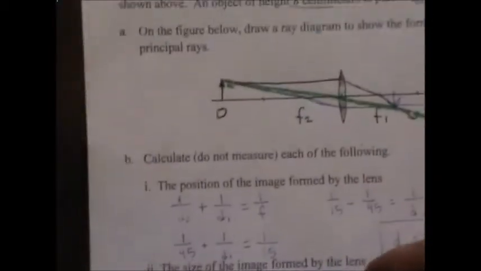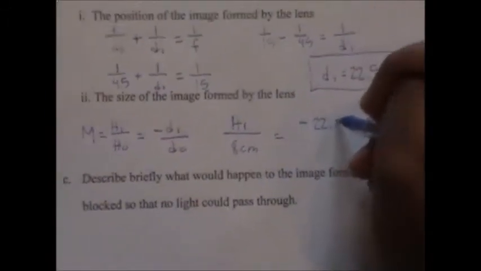We know the height of the object because it's given right here, which is 8 centimeters, and it's equal to the distance of the image, but negative, which we found in the previous problem, 22.5, over 45, which is given to you right here as the distance of the object. To find that, we will do height of the image times 45 equals negative 22.5 times 8. You multiply these two, divide by 45, and the height of the image is negative 4 centimeters.